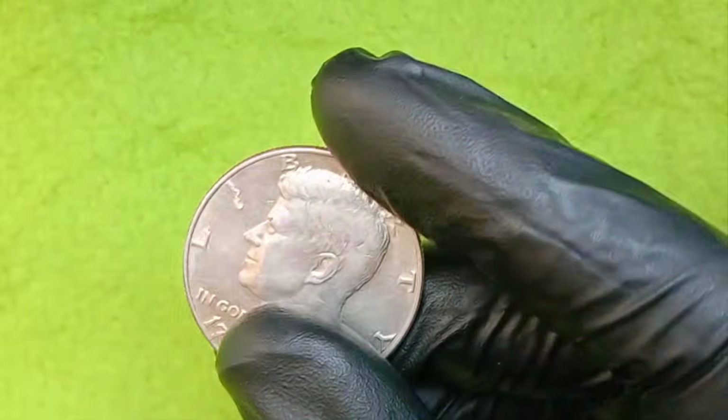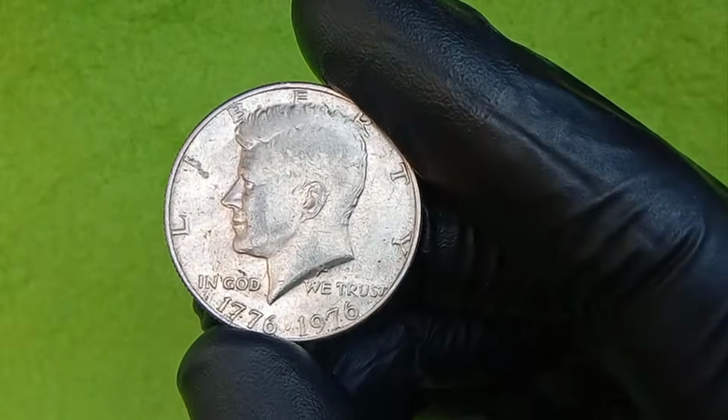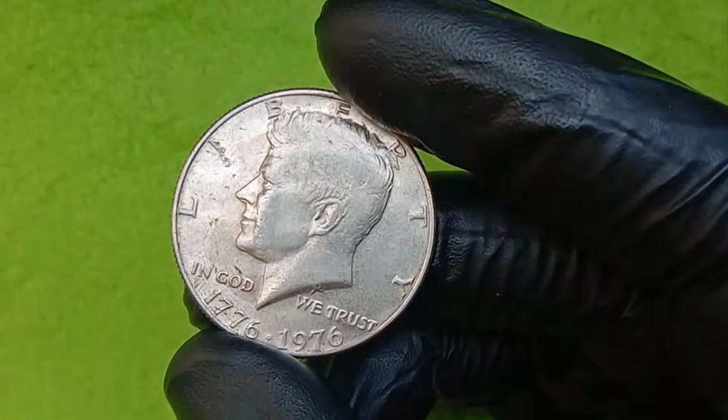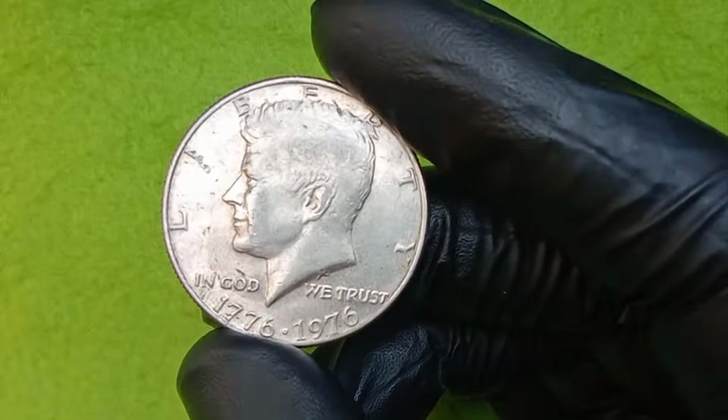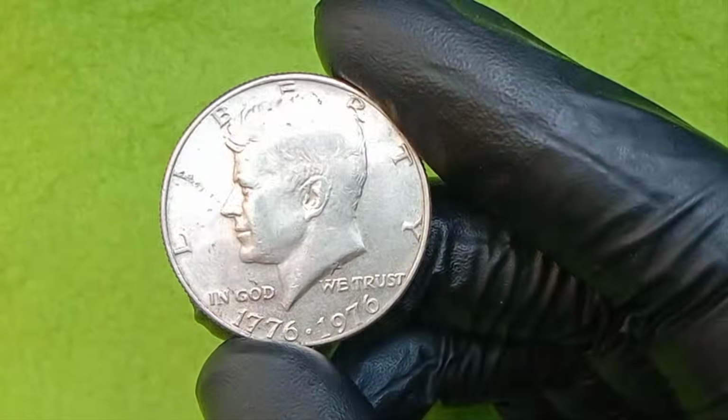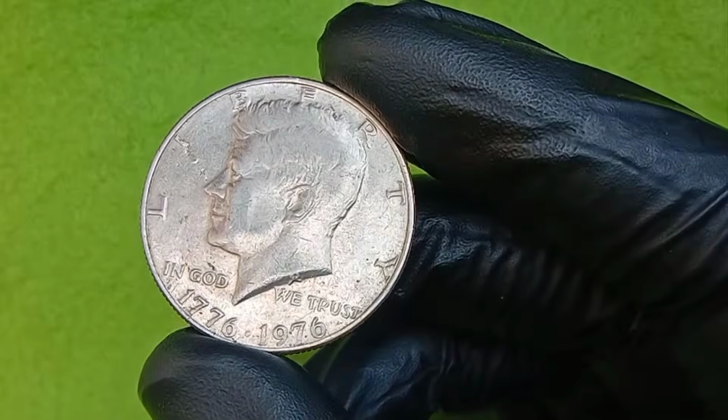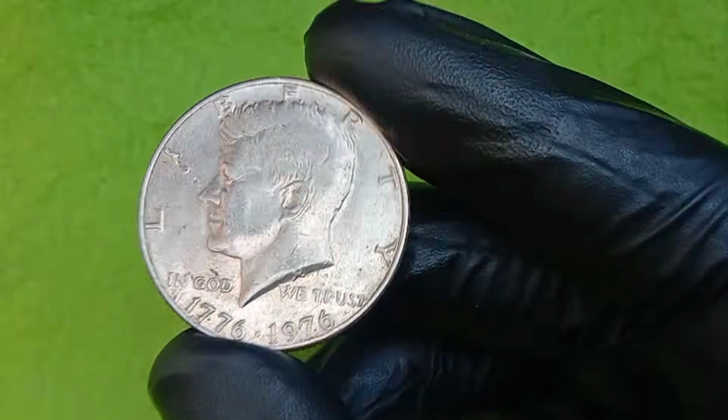Proof coins, especially those graded PR-69 or PR-70, are also highly sought after. Collectors prize these examples not just for their numerical grade but also for their aesthetic qualities, such as cameo contrast and mirror-like fields.